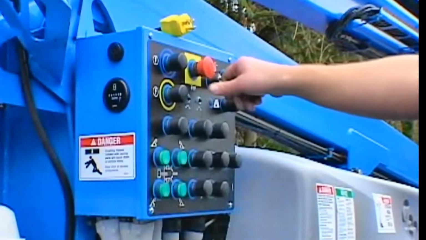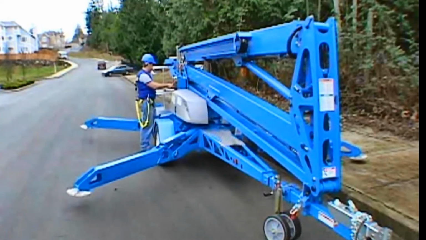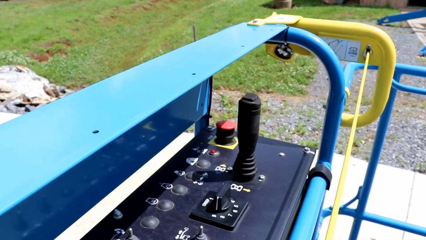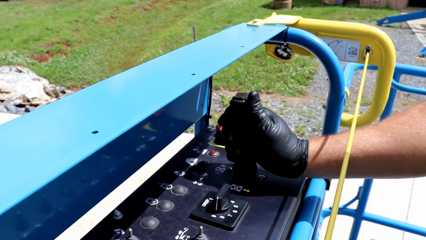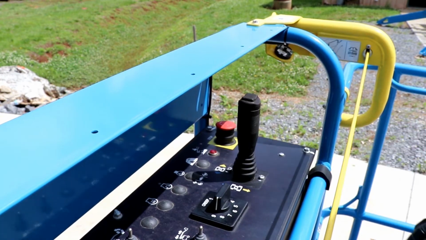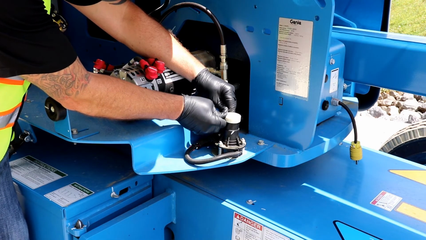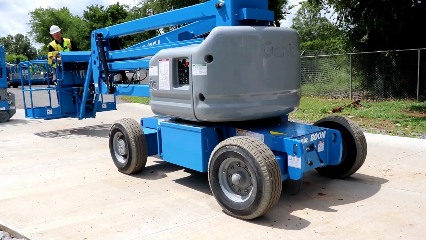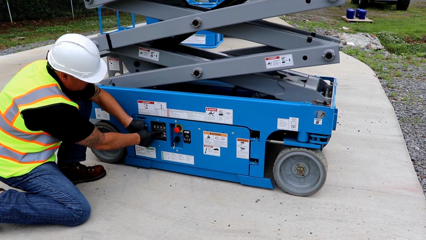Outrigger deployment. Outrigger interlocks. Emergency stop. Tilt alarm. Lift function. Drive function. And pothole mechanism deployment. The complete list of function tests is located in your operator's manual.